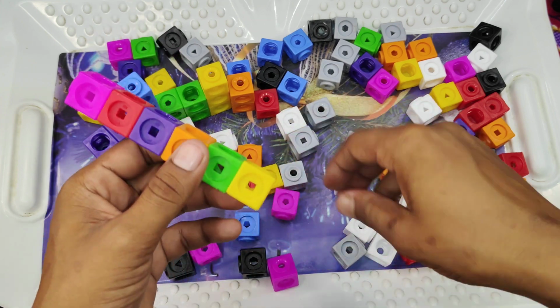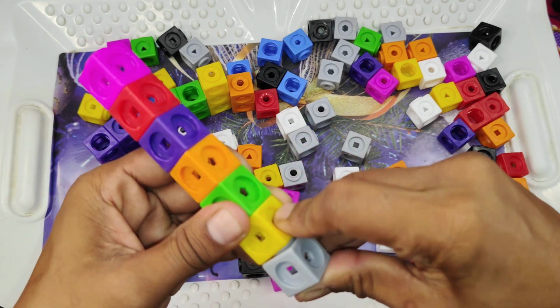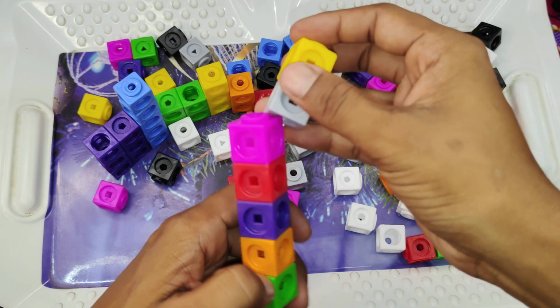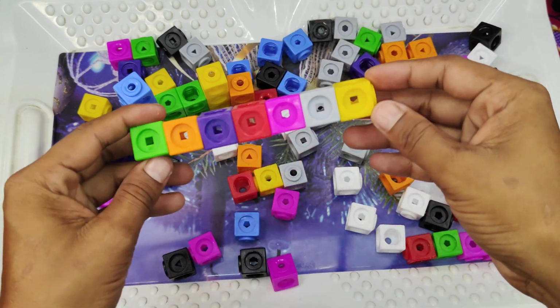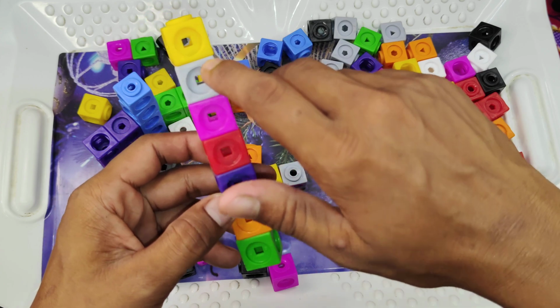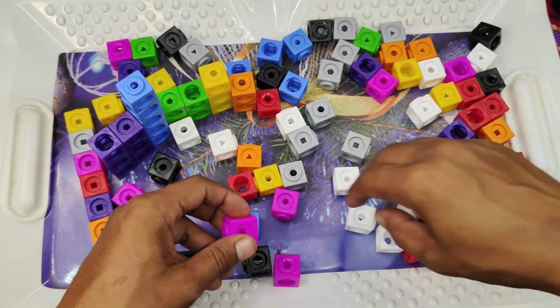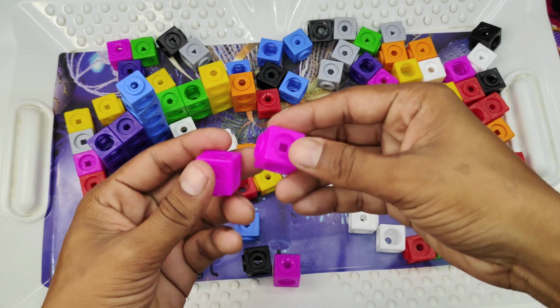6, 7. This is Numberblock 7. 1, 2, 3, 4, 5, 6, 7. This is Numberblock 7. Let's make Numberblock 8.